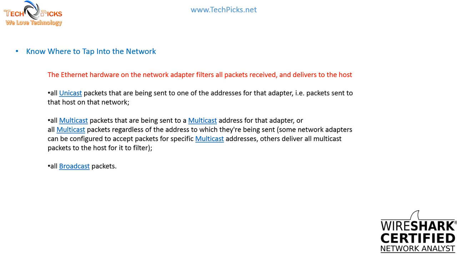Before I jump into this, I just need you to know there are three types of packets that the network adapter filters. It will not show them in your capture file unless you tell it to. It will capture all unicast, all multicast, and all broadcast packets. That's what network adapters do, because they don't want to show you things that aren't coming to their address.